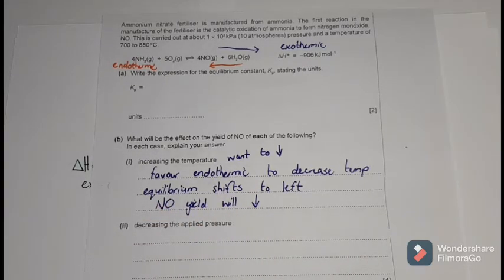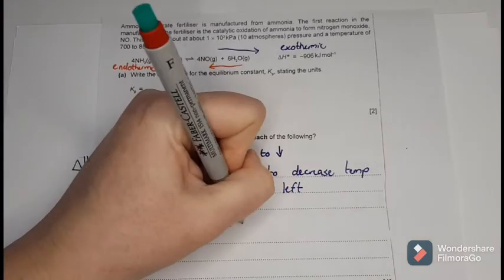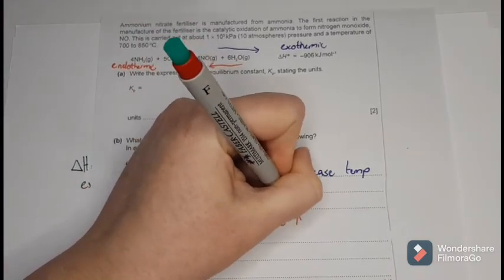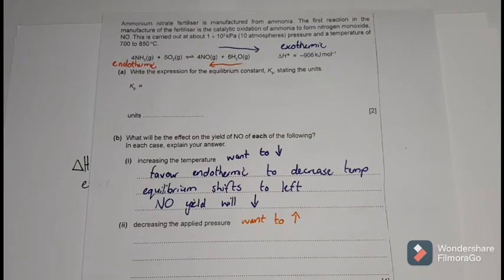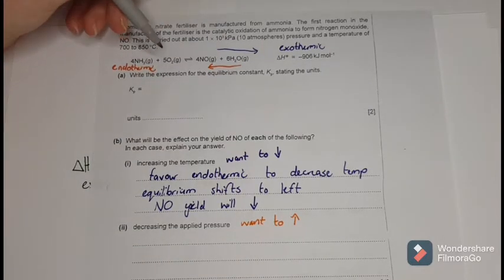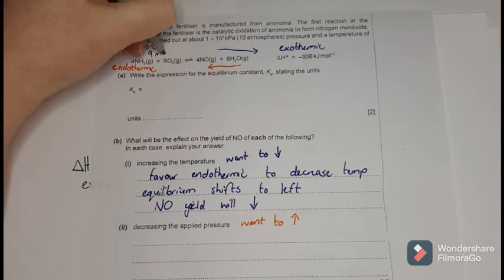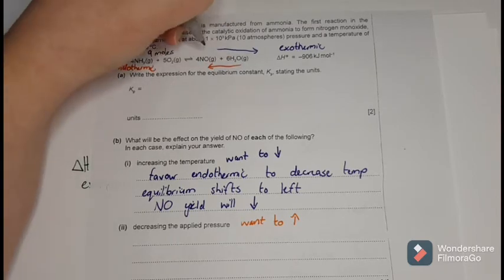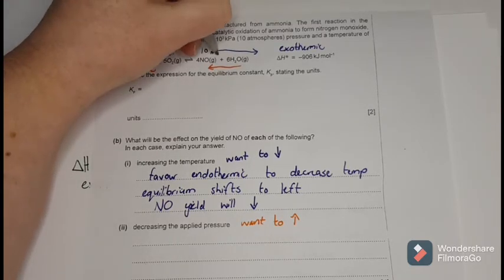So then the next question says, I decrease the applied pressure. So now if I decrease the pressure, to get back to what I want, I need to increase the pressure. So now to increase the pressure, I want more molecules, because more molecules means more pressure. So now I've got to look at the number of moles that I have. On this side, I have 4 moles and 5 moles. So 4 plus 5 means 9 moles. On this side, I have 4 and 6. And 4 plus 6 means 10 moles.